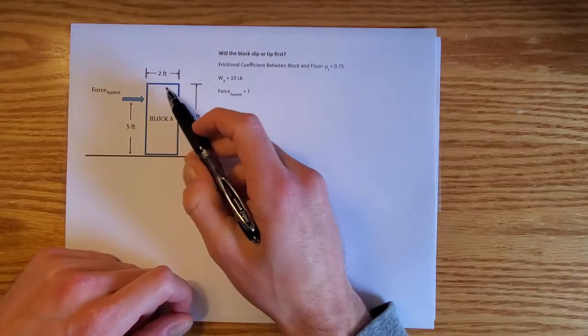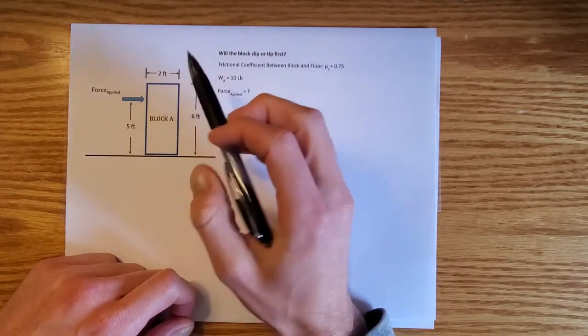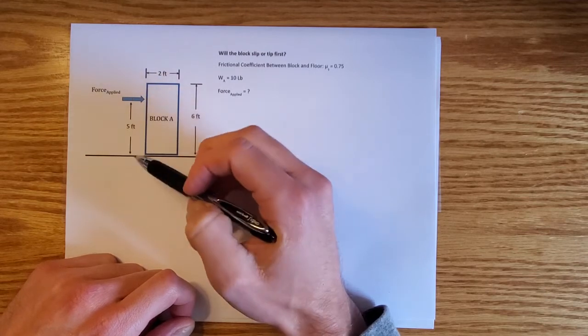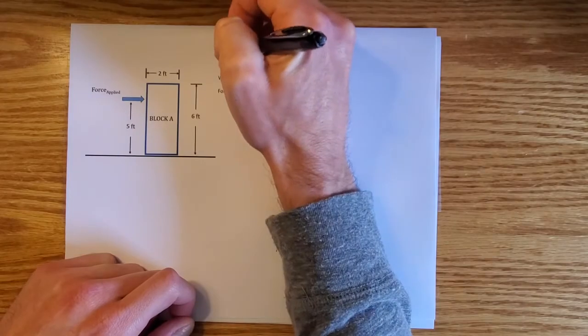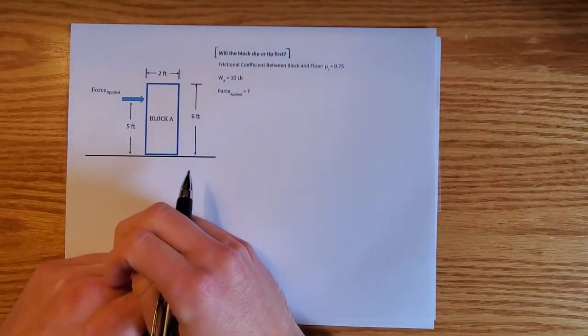In this particular problem, you can see we've got block A, we've got its width and height dimensions, and we've also got the location that the force is applied relative to the ground. The question is asking us, as most friction tipping problems will: will the block slip or tip first?